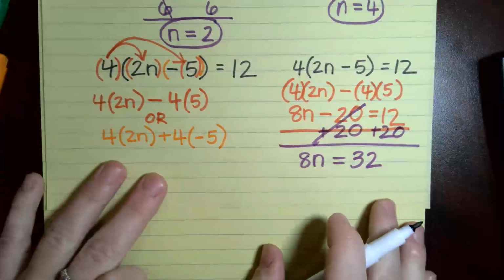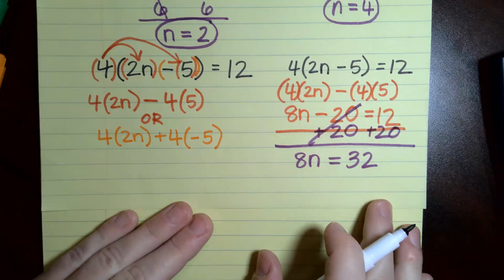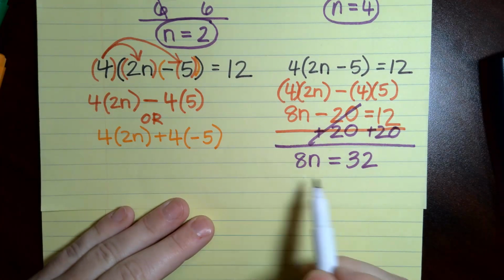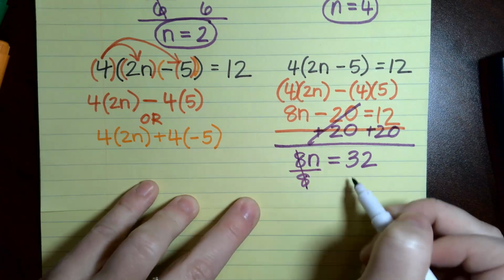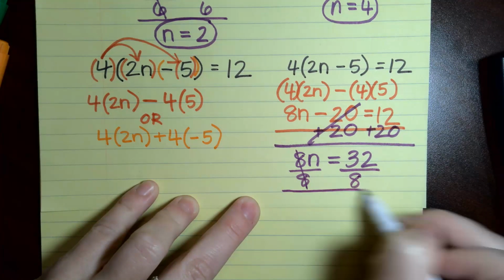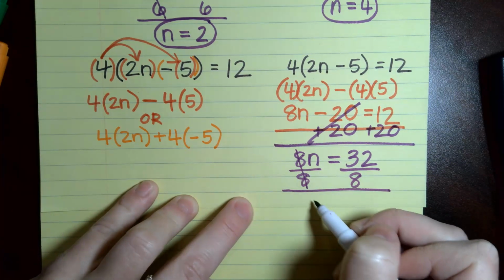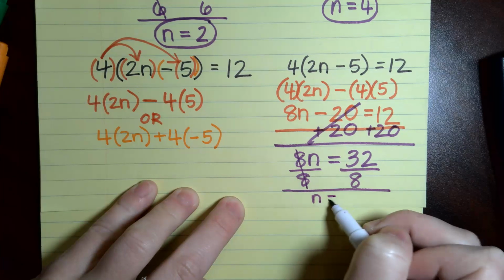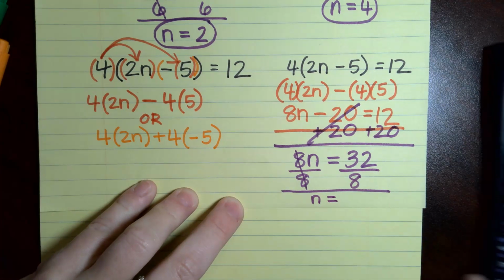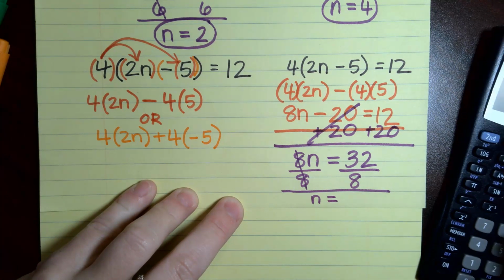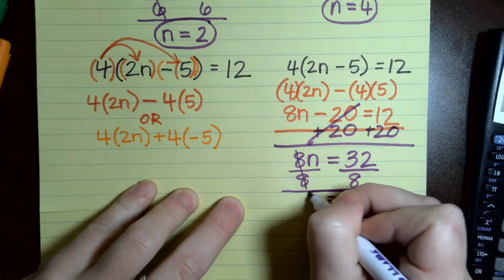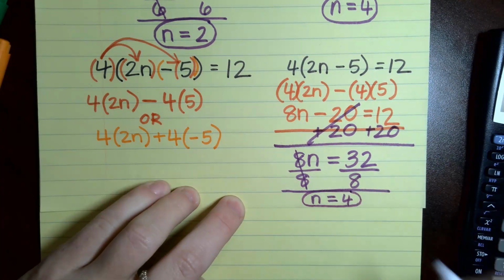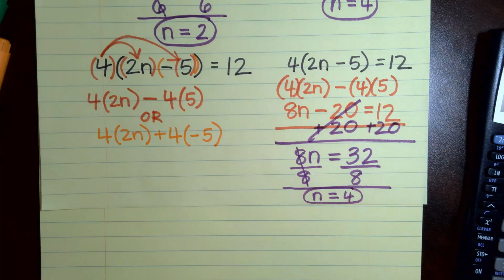I've got 8 times n equals 32. Yeah, now we want to divide by 8 to get rid of the multiplication. All right, n is by itself, so we have n equals, what is 32 divided by 8? 4. It is 4. Good job, guys. Okay, very good. Very, very good.